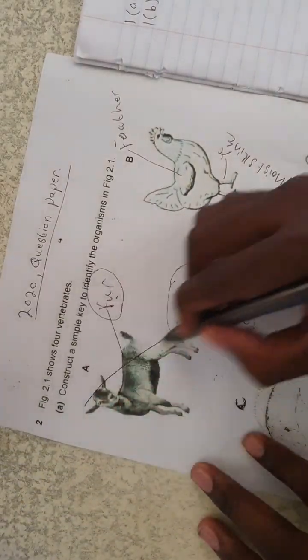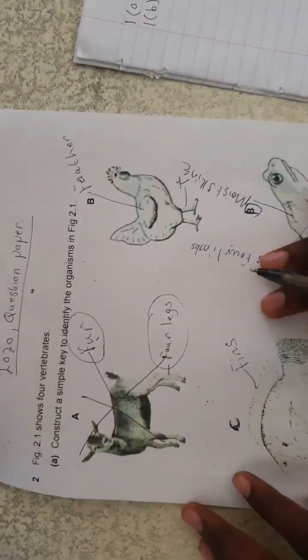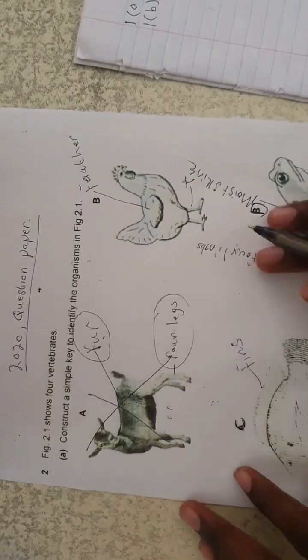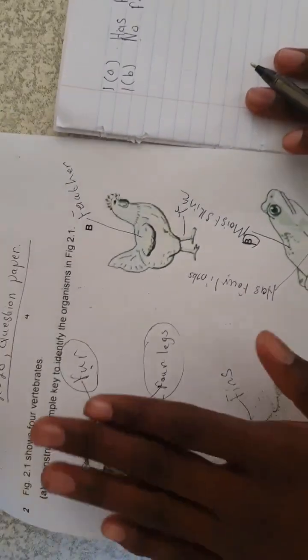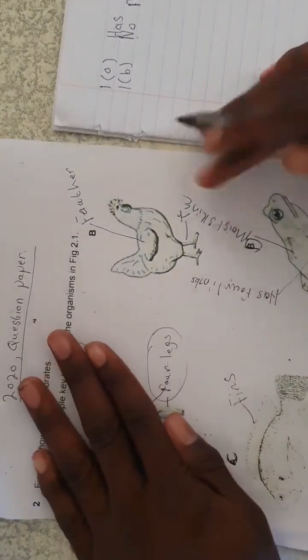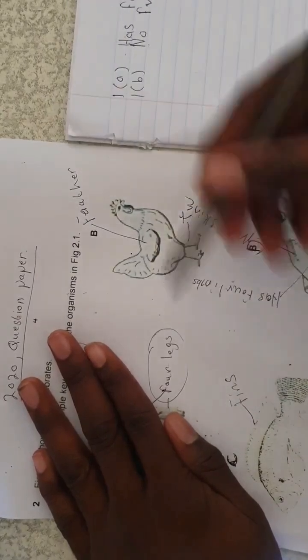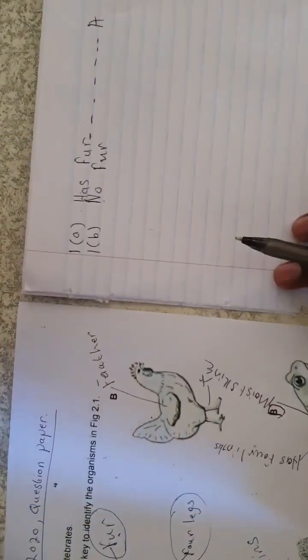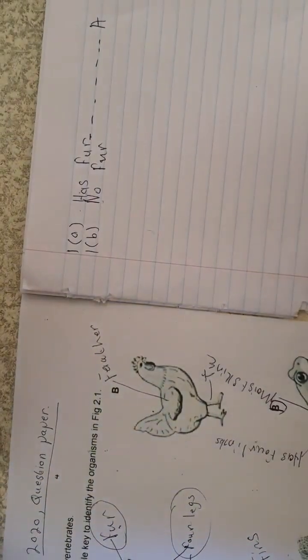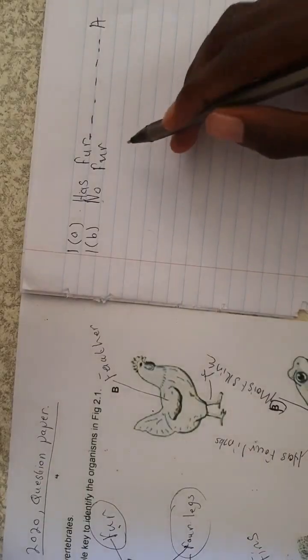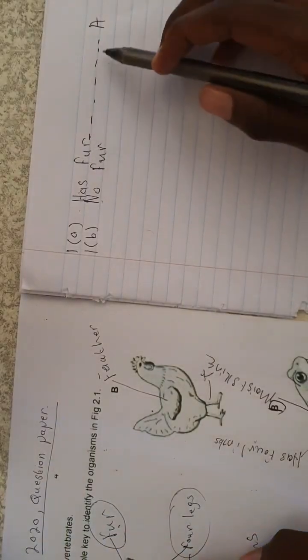And then once you have identified an organism, I always advise my students to cross it out. Cross that organism out that you have identified. It's out like that, it's out. You are only going to focus on the three remaining to identify it. Now, okay, fine. Now, the one that has fur, it's a goat, it's A, you have identified.